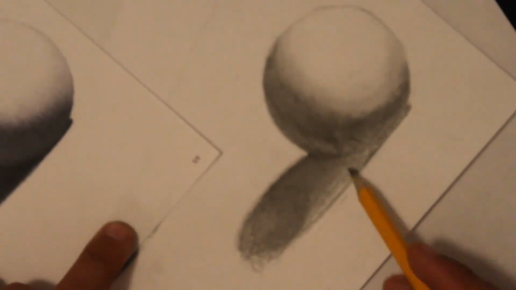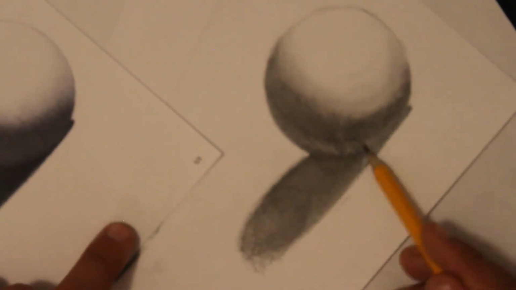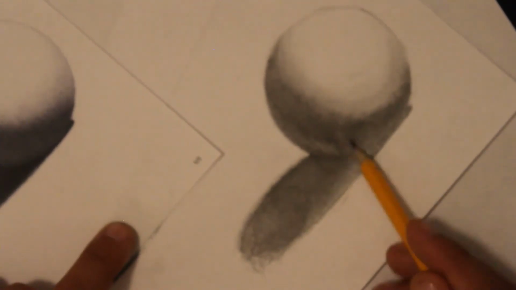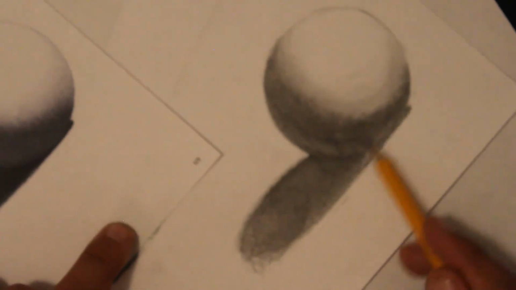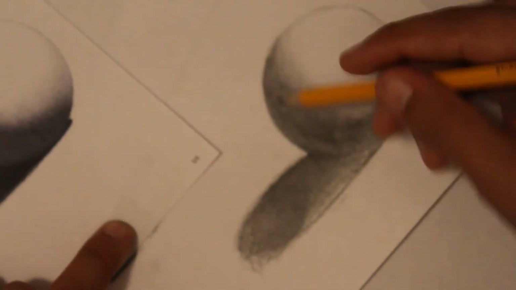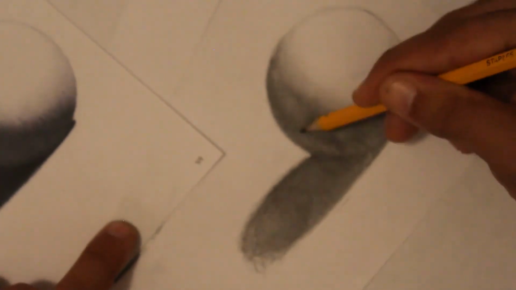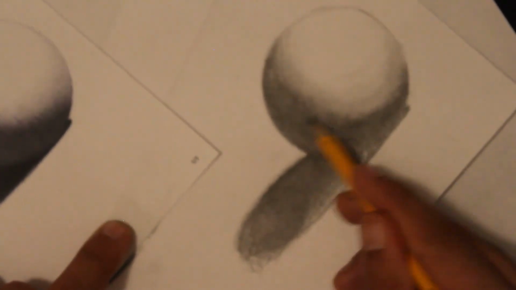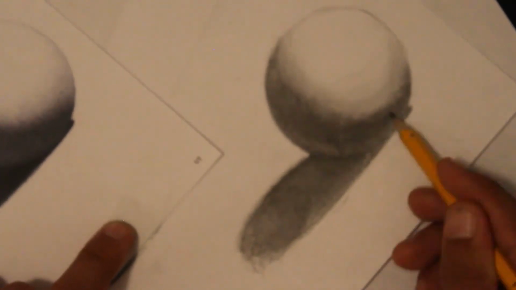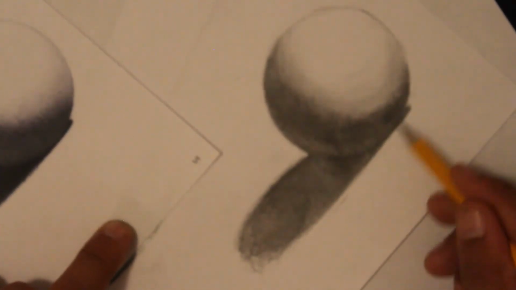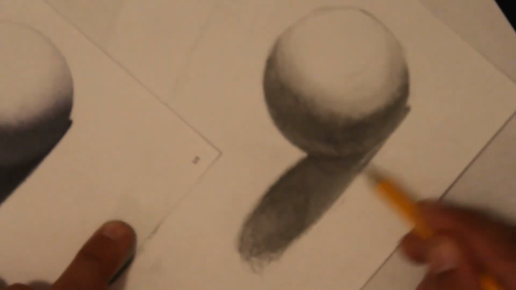It's still a bit too light. So I'm going to darken it just a little bit more. And I'm going to darken in the sphere a bit more, as I think it should be. And I know at this point I got a lot of glare from the graphite, but I'm almost done.